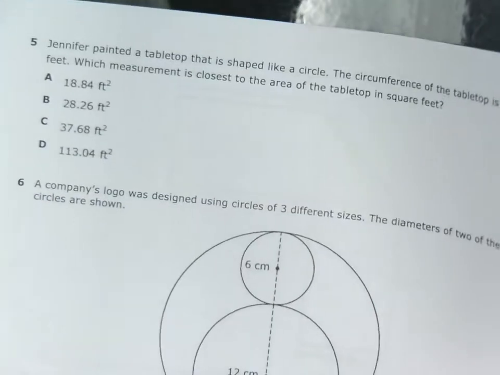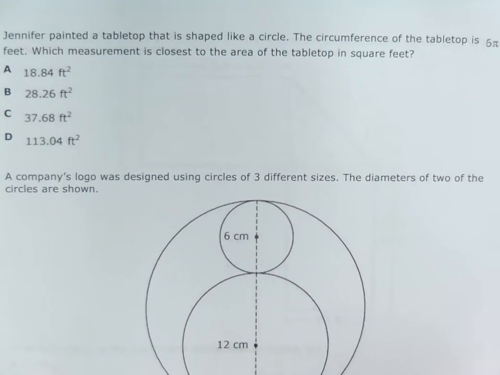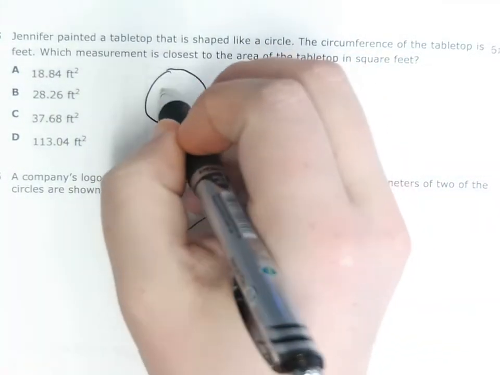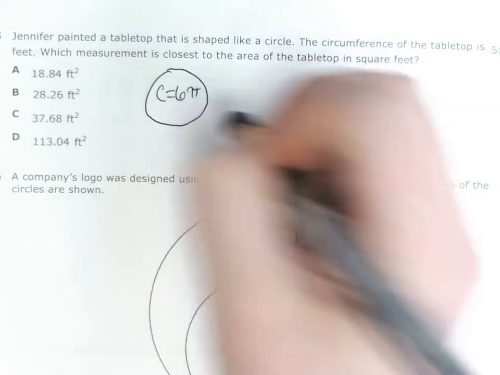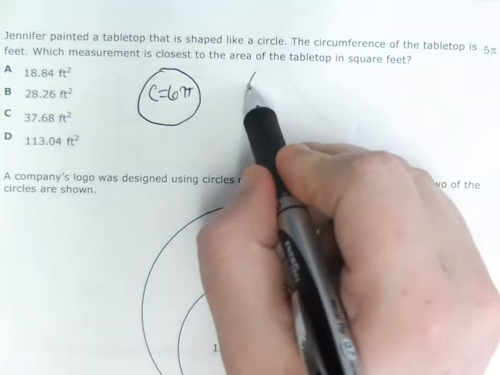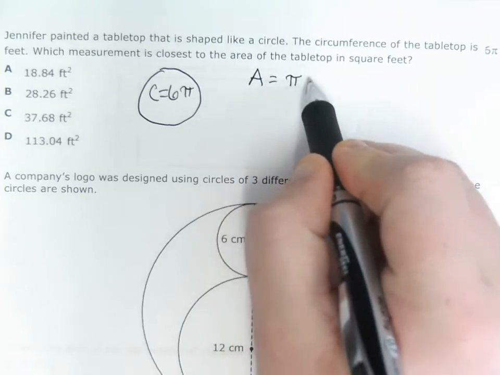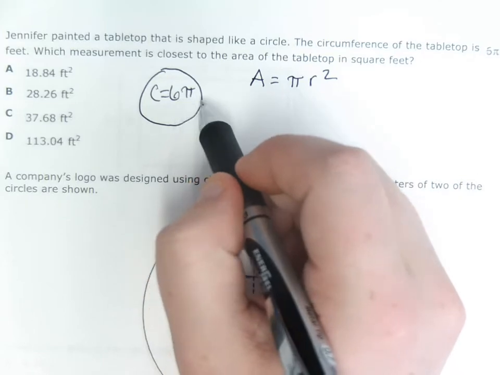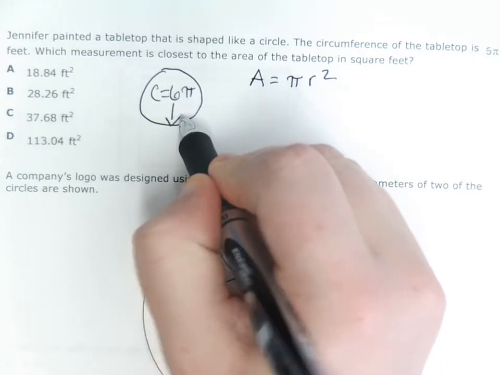Okay, number 5, Jennifer painted a tabletop that is shaped like a circle. The circumference is 6 pi feet. Which measurement is closest to the area? So I know area is pi r squared. Okay, and when they give me circumference like this, 6 pi, I'm looking at this number right here.